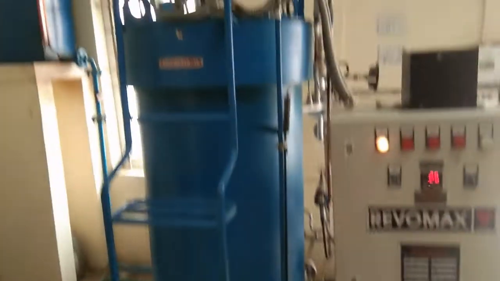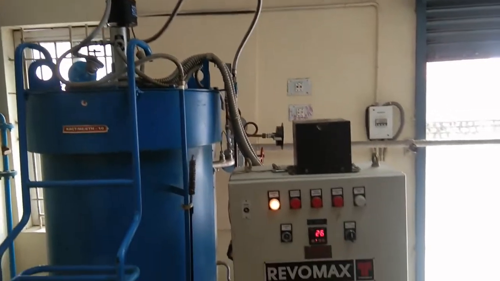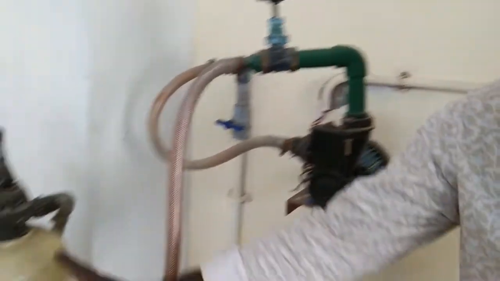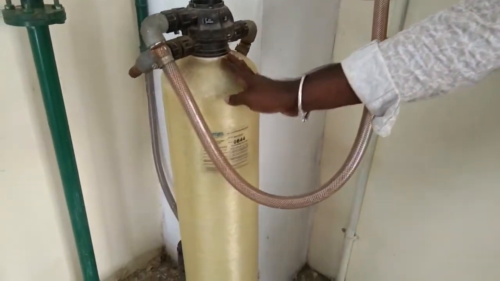The initial process starts from, for example, this boiler drum. How can we get the inputs for this boiler drum? Generally, a steam boiler needs water. To get the water from the overhead tank, through this grey color PVC pipe, the water is transferred to the water pumping station. After the water pumping station, there is a water purifier tank available.